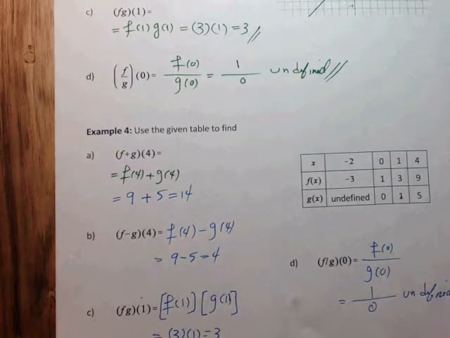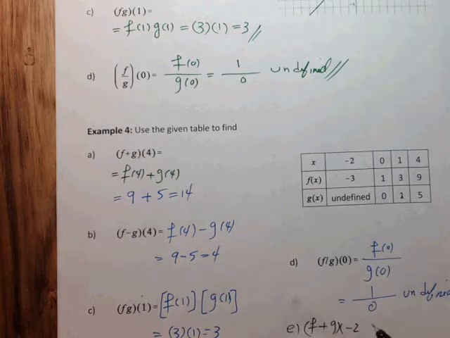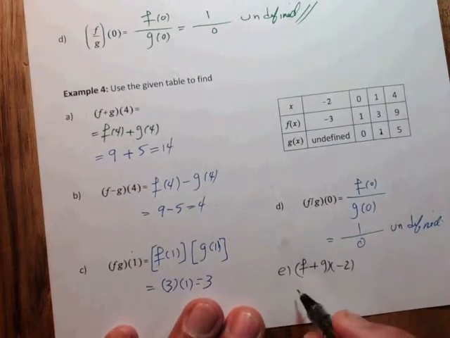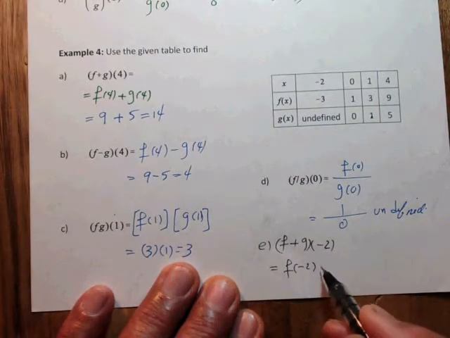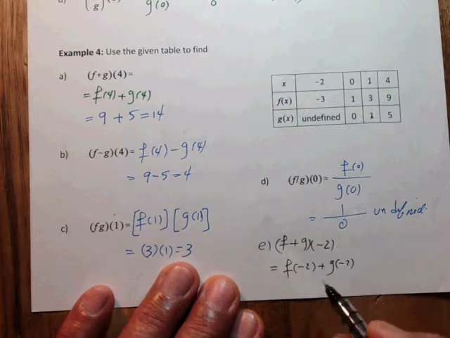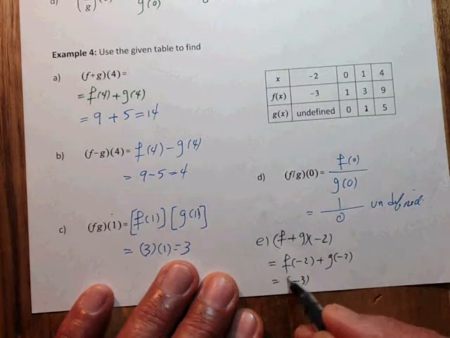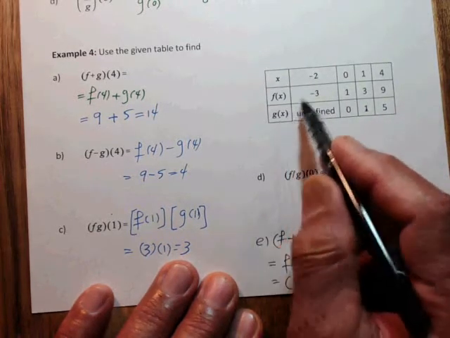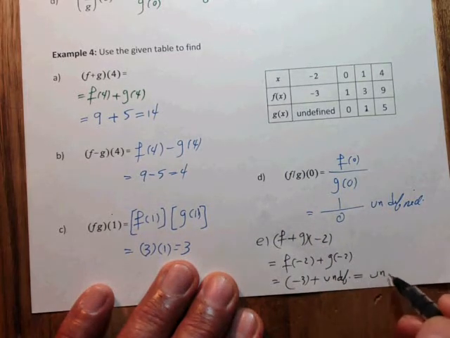Let me add one extra here, let me do E. Let's say f plus g at -2. This is f of -2 plus g of -2. F of -2 is -3, plus g of -2 is undefined. So the whole thing is undefined.